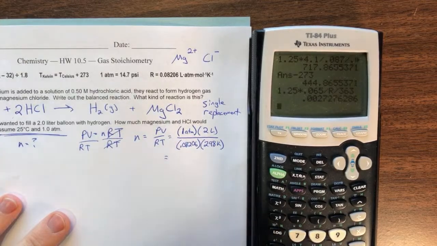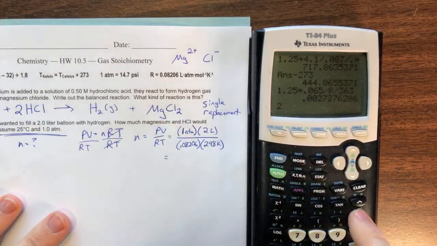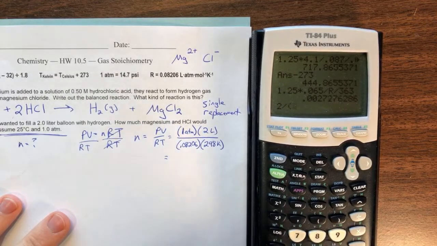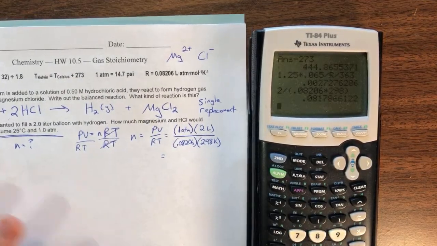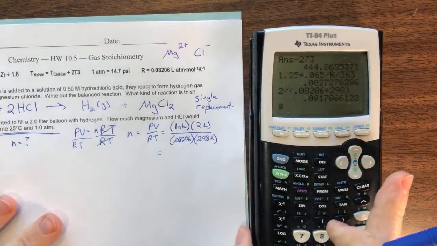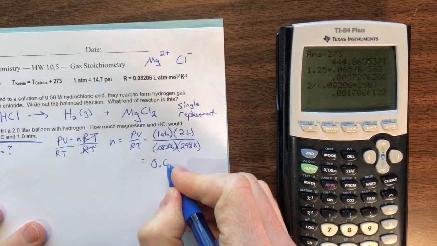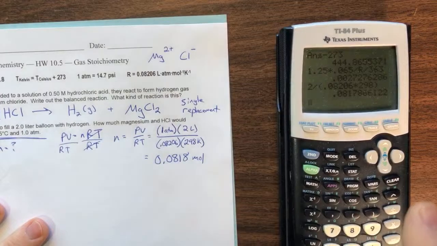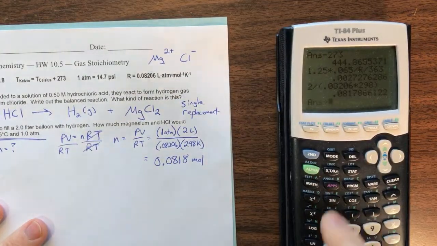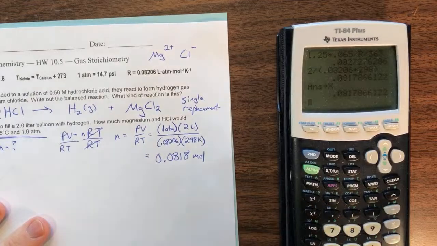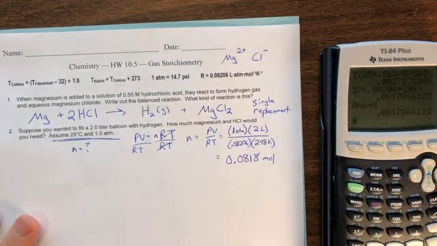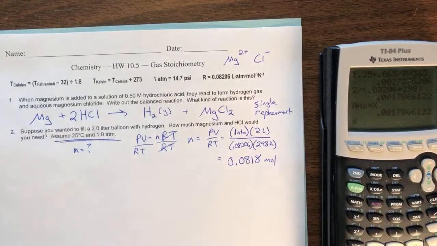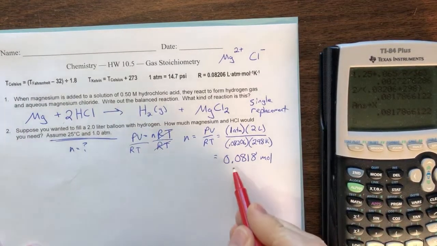So it's going to be 1 times 2, which is simply 2 on the top, divided by, in parentheses, 0.08206 times 298. Enter. And we're going to get 0.0818 moles. And what I'm going to do is keep that number in my calculator. Maybe I'm going to store that as X, because that's the number of moles of gas that I have, right? The number of moles of gas that I have is this. So that's important, but that's not my final answer. Okay?